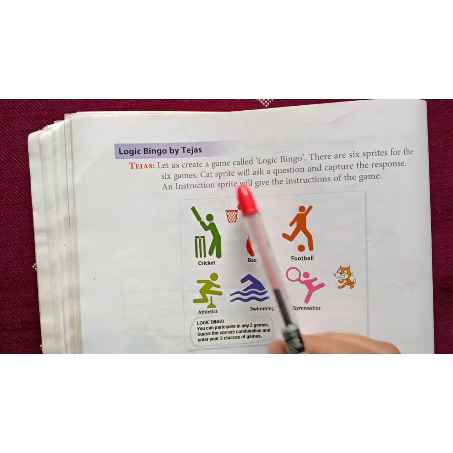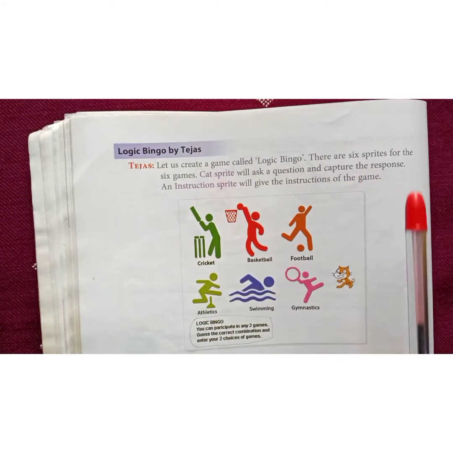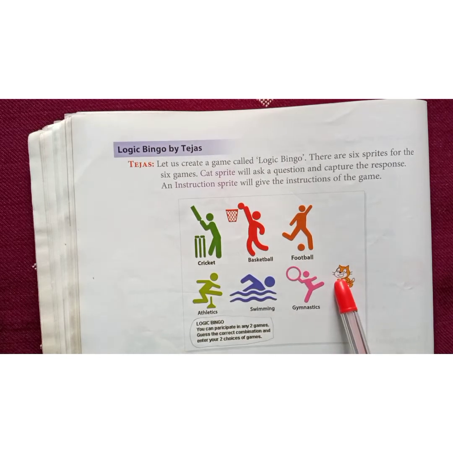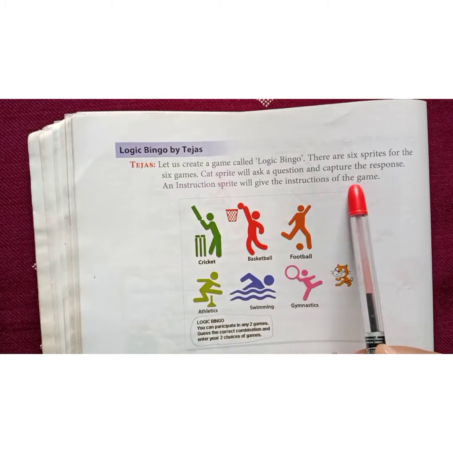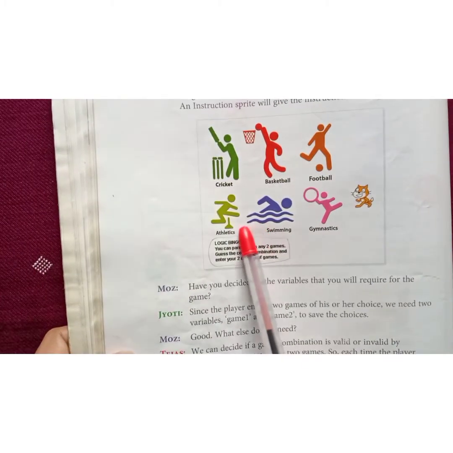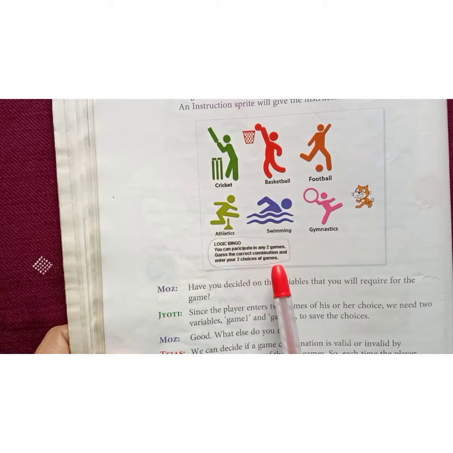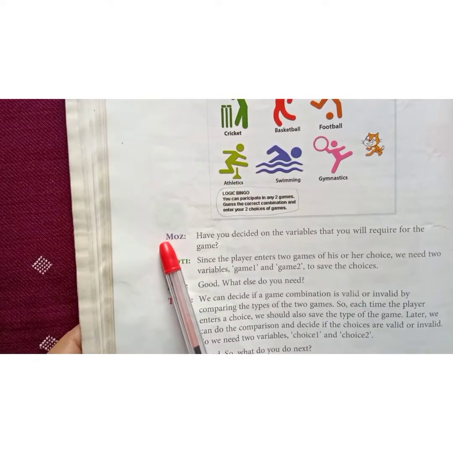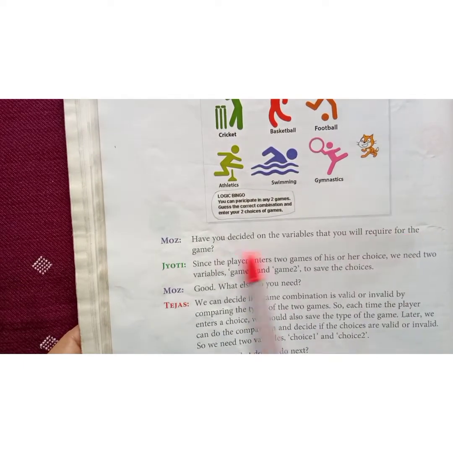Okay, and the cat sprite will ask questions to the players and capture the response. And the instruction sprite will give the instructions of the game. So this is the instruction sprite. Clear? Now Moss asked him, have you decided on the variables that you will require for the game?